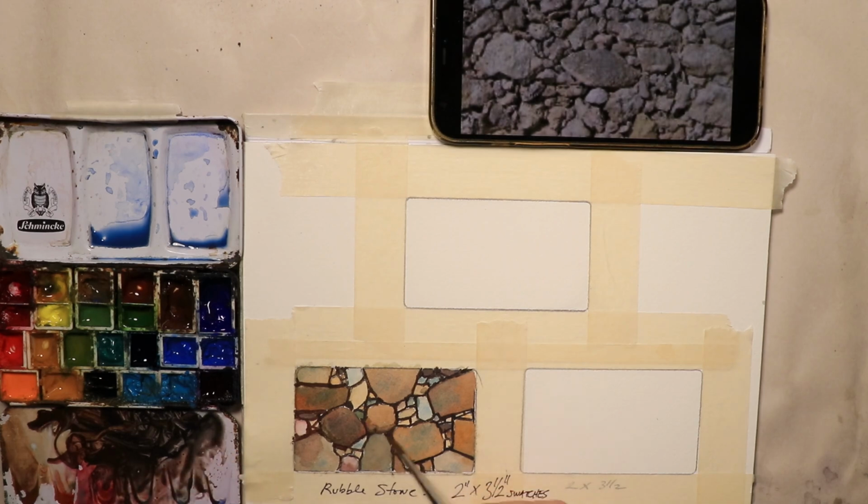And then you can make some shadowing on the stones. But these stones have to be 100% dry when you do these shadowing effects. Like that. There might be some shadows under here too.